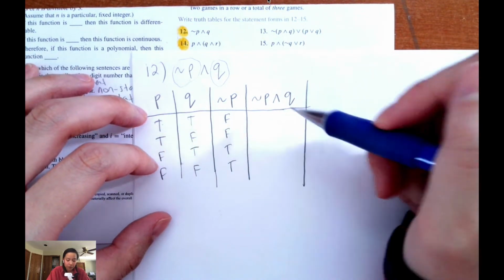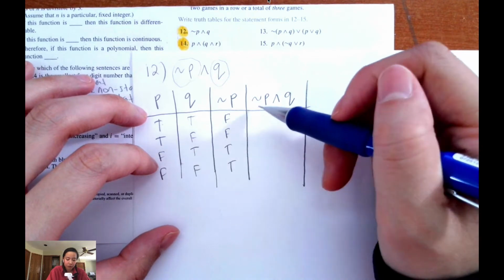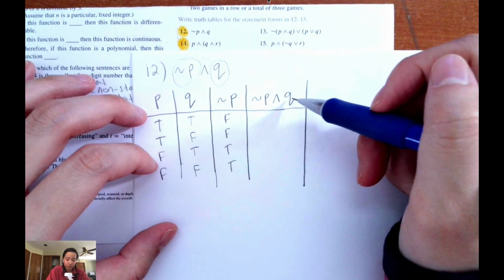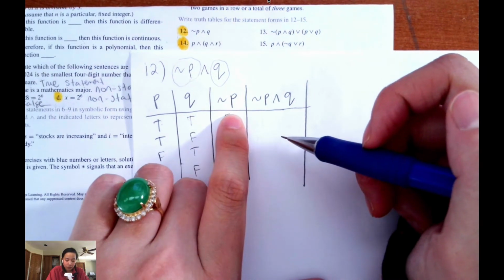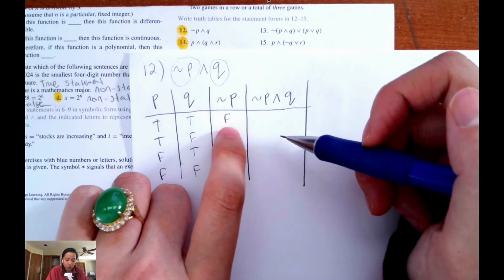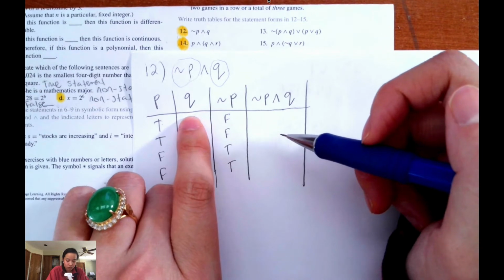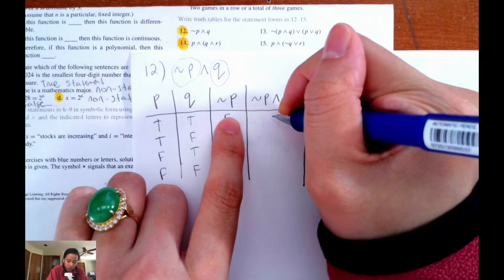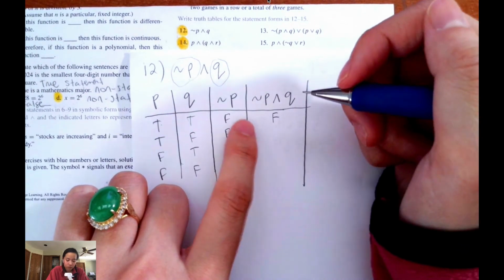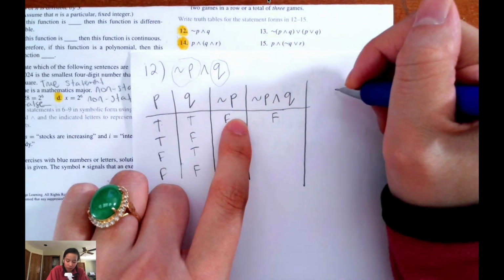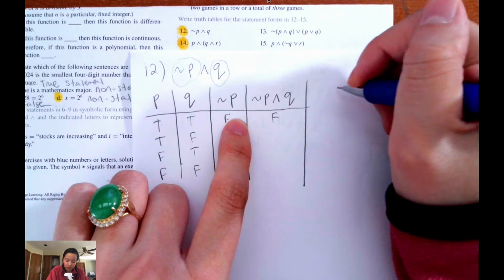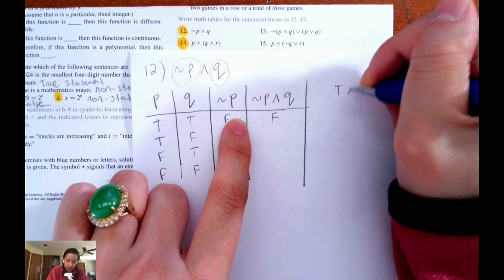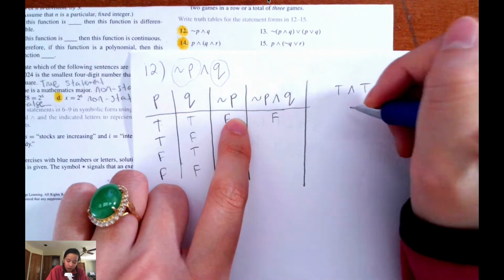And then after that, I will look at the next column, and now it says the negation of P and Q. So false and true is false. Just as a reminder, let me put it this way. True and true equals true.